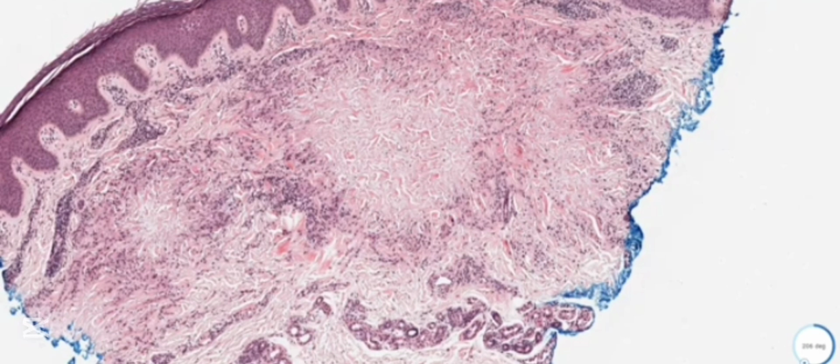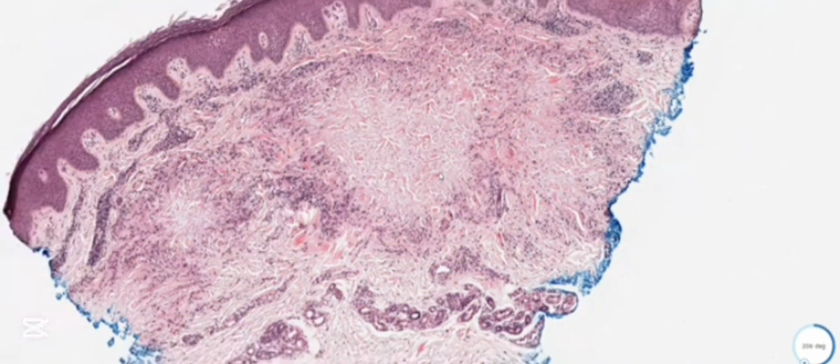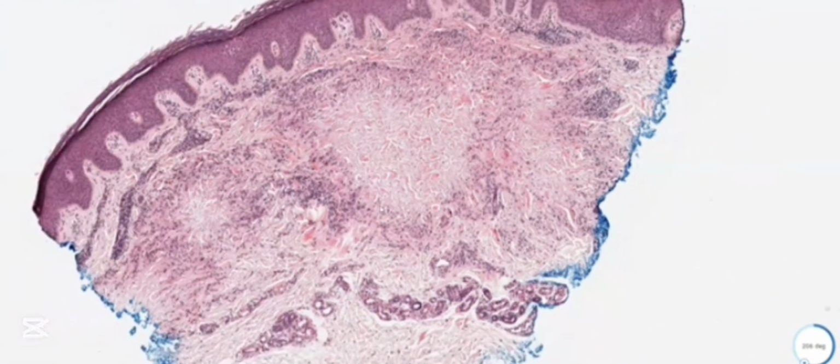So you see this palisade of granuloma around necrobiotic collagen. And if you do a mucin stain, you're going to see increased mucin within the palisade. So you won't see increased mucin outside of the palisade, but you're going to see increased mucin within the palisade. And that is very characteristic of granuloma annulare.